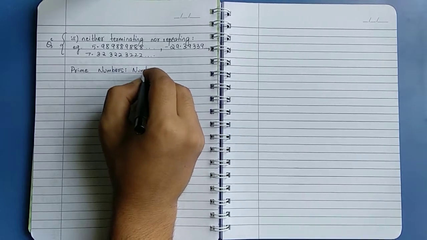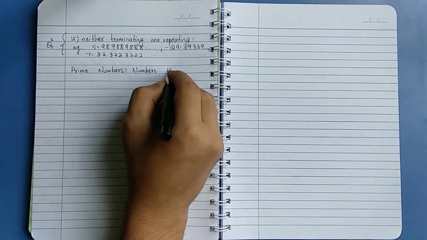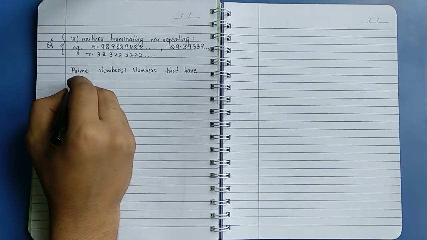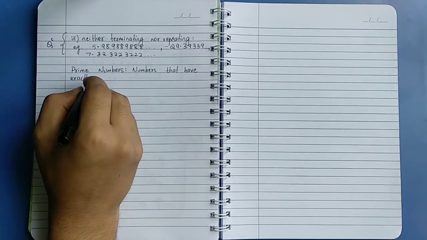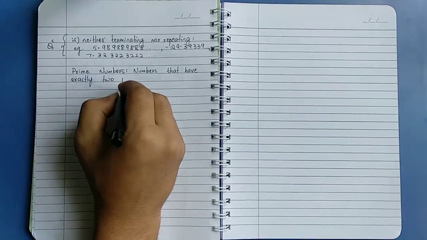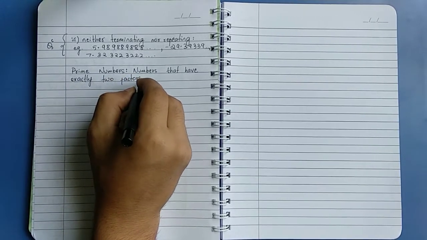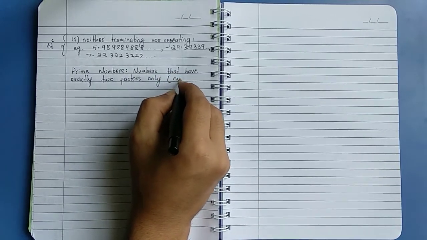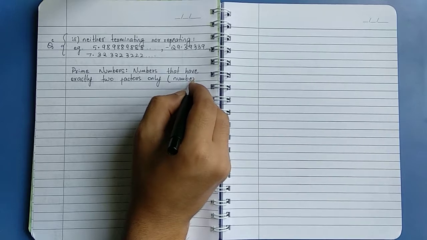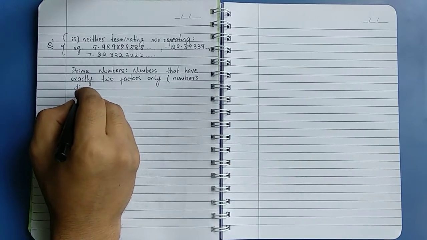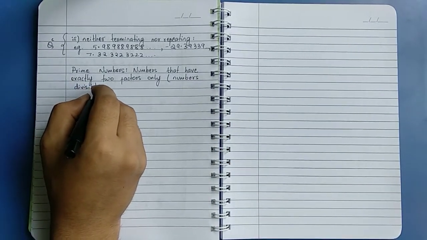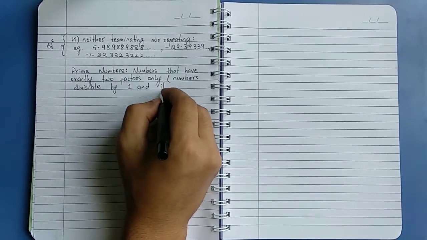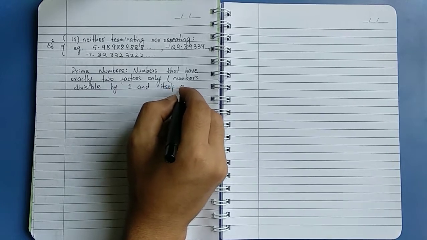Numbers that have exactly two factors only. Or we can also say numbers divisible by 1 and itself only.